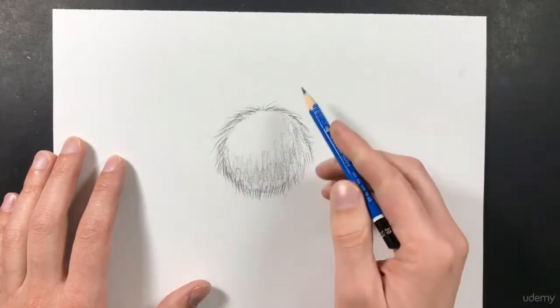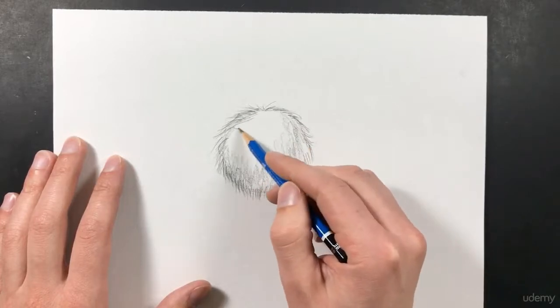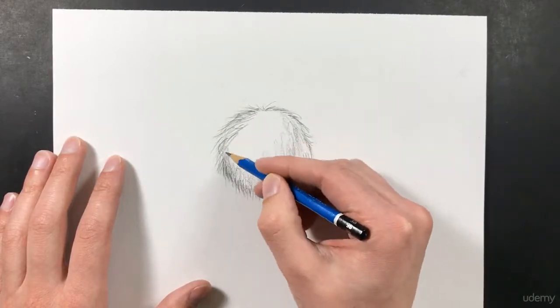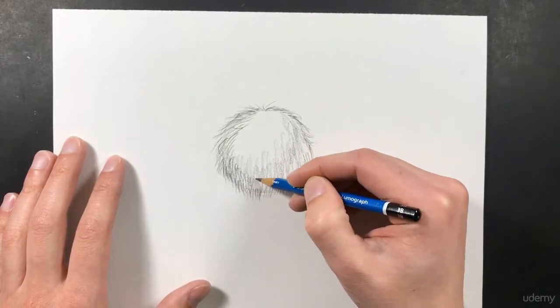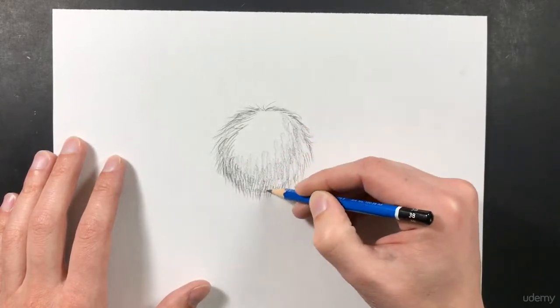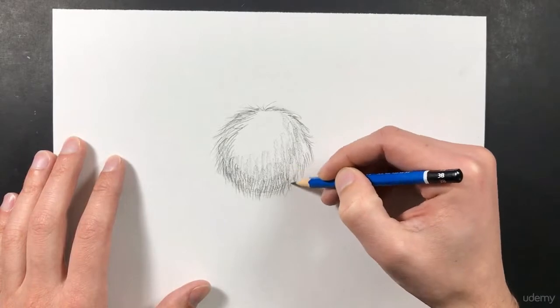And then we can go ahead and start adding more to this inside area. So go ahead and start adding more random lines. And you'll see creating this fur texture is really just as simple as adding in simple lines.